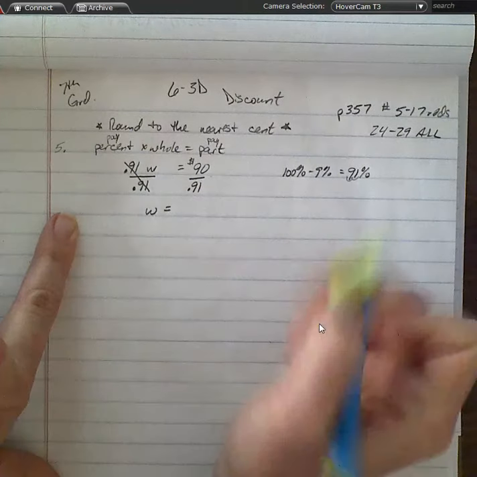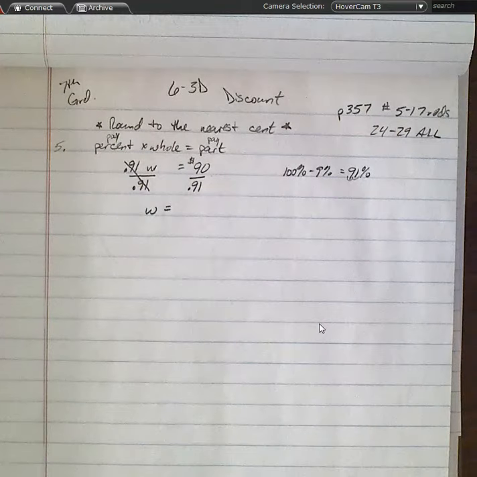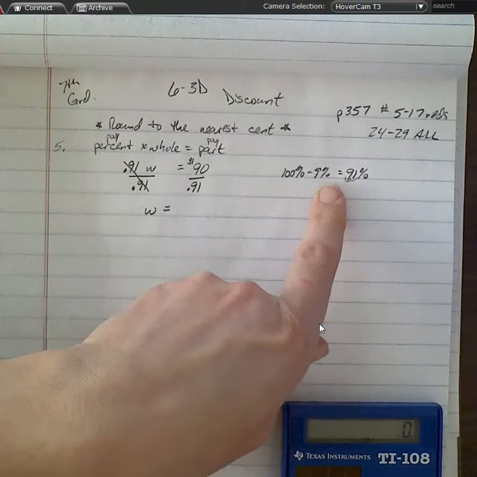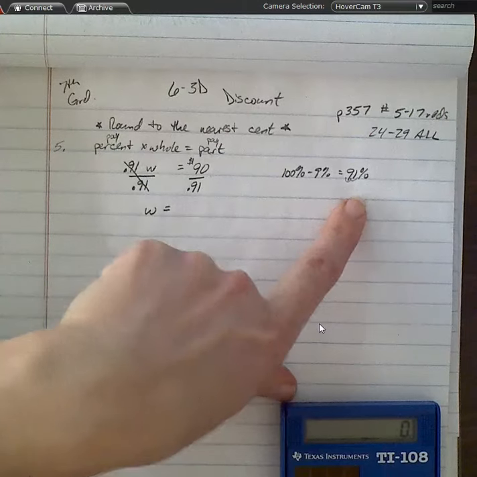What's your question? Jaden, what question? And so you would still subtract, but you always move the decimal 2 places. Always, always. Does that answer your question? Then you would still do 100 take away 31, and whatever's left over is what you would do.